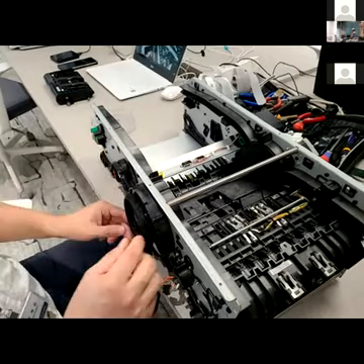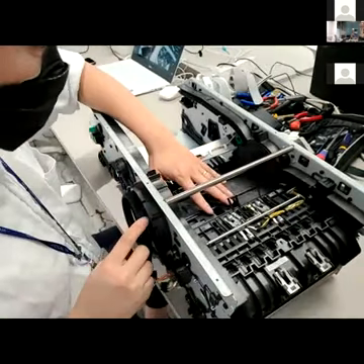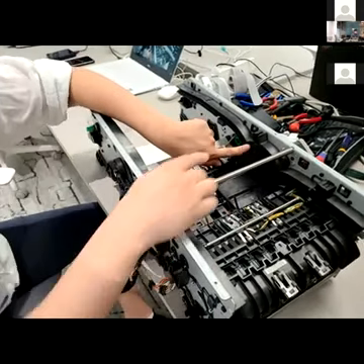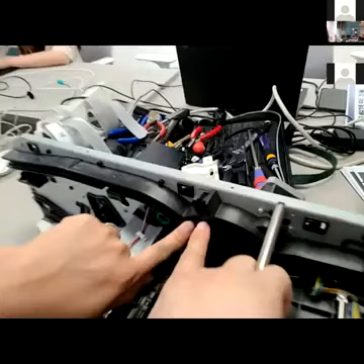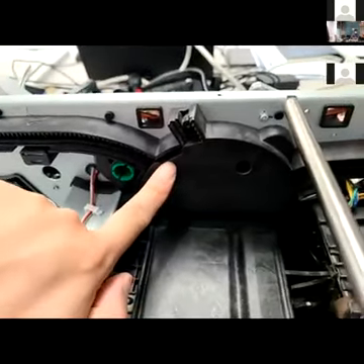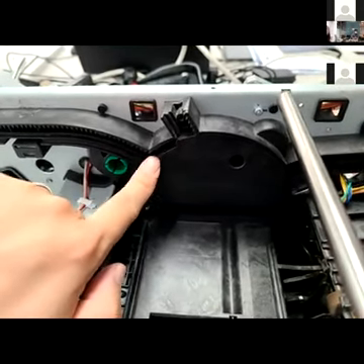그다음에 자 로터리를 요 가까이 이렇게 로터리 보면 여기 홈이 있어요. And you can see the hole in the rotary.